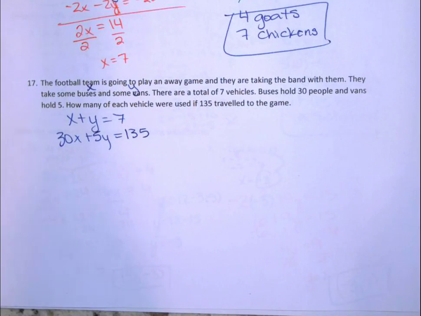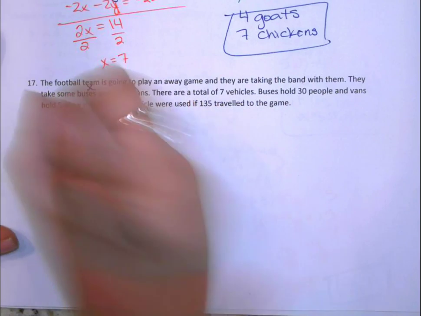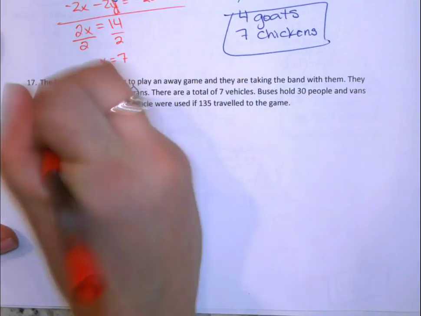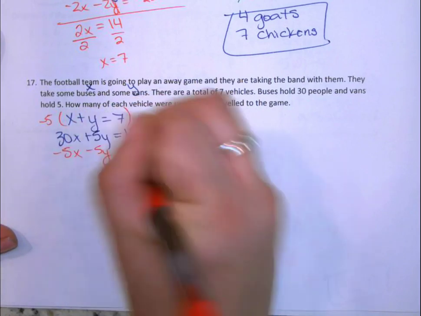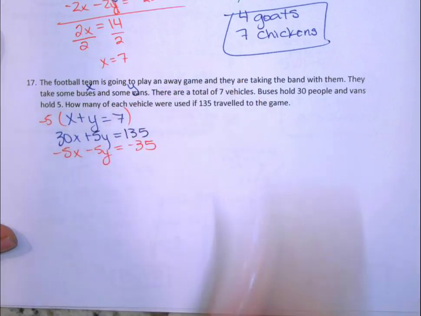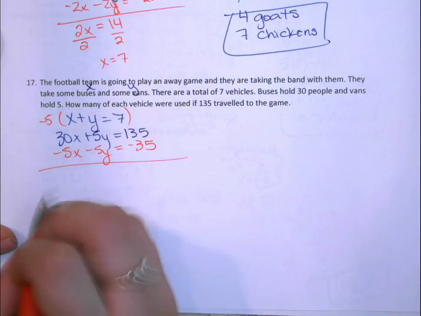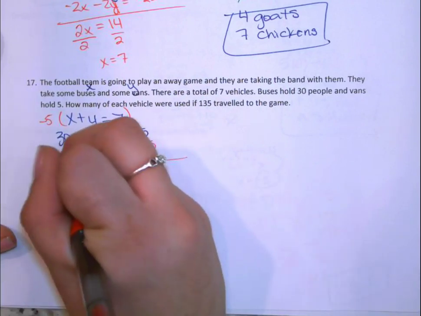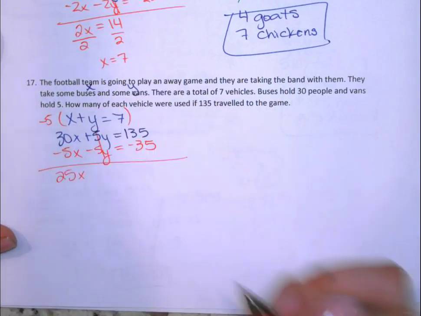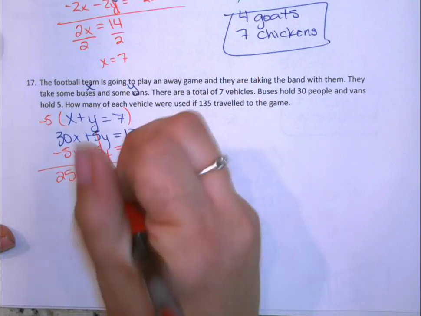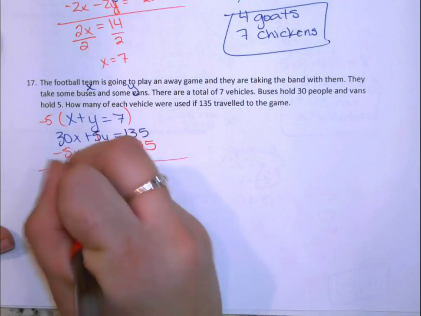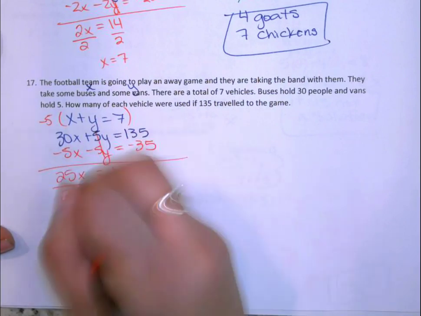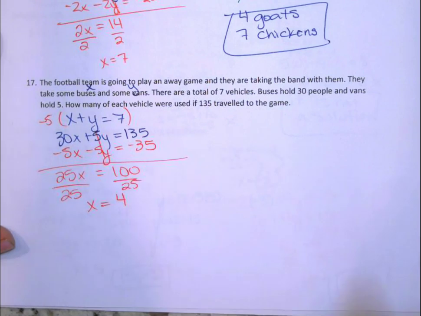So I'm going to go ahead and do elimination again. I want to cancel out y because it's a smaller number. So I'm going to multiply the top equation by negative 5. I get negative 5x minus 5y equals negative 35. Then I add straight down. 30 minus 5 is 25. The y's cancel out. 135 minus 35 is 100. I divide both sides by 25. I get x equals 4.